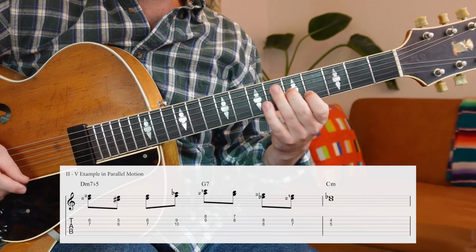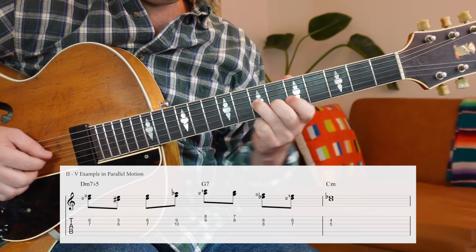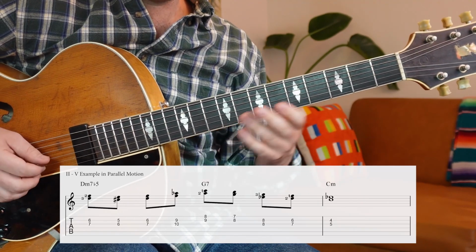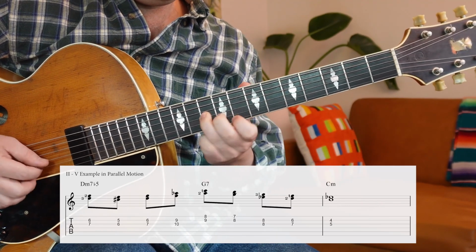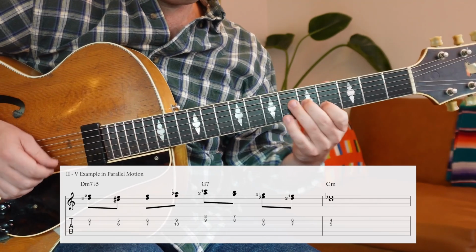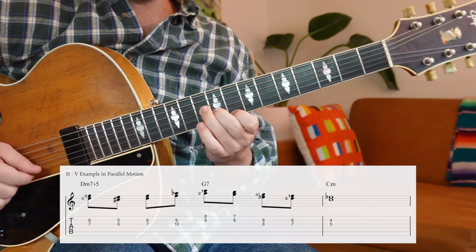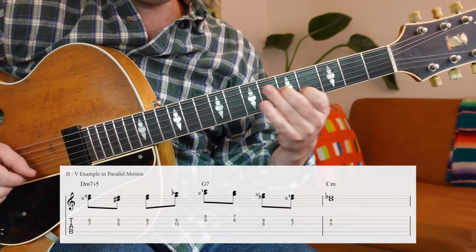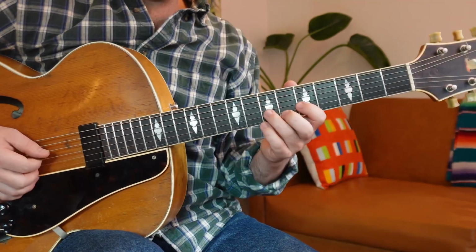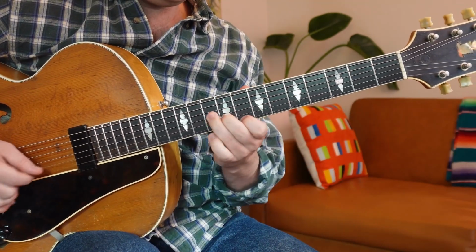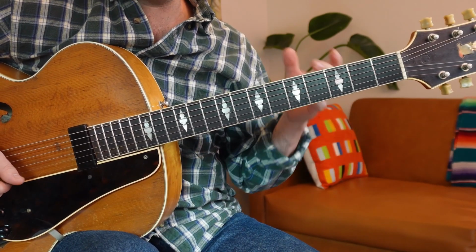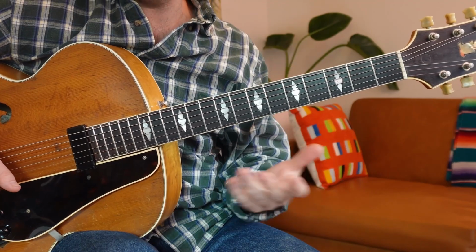So these are all the same notes, just different rhythms. So you can always add these half steps. They sound really good, especially with parallel intervals, because it's kind of doubly strong when you do it with two notes.